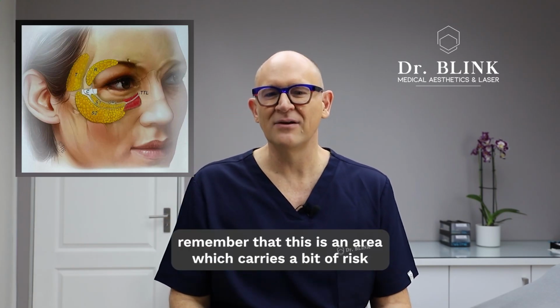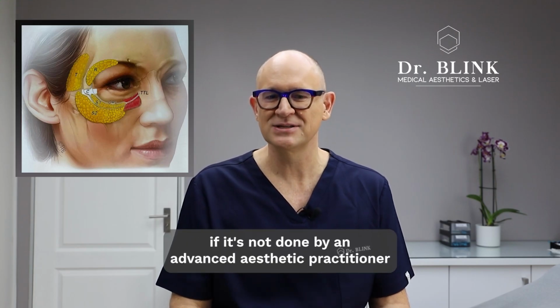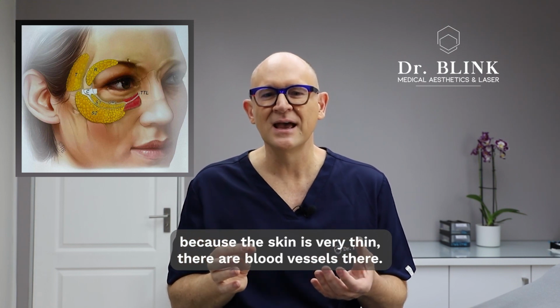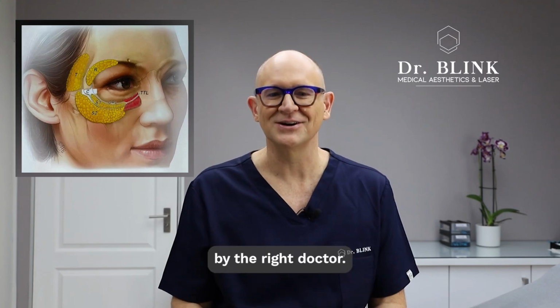Remember that this is an area which carries a bit of risk if it's not done by an advanced aesthetic practitioner, because the skin is very thin, there are little blood vessels there, so it must be an area that's injected with caution by the right doctor.